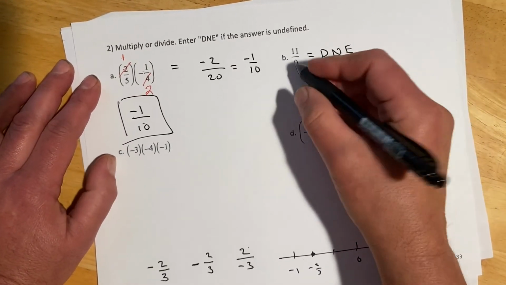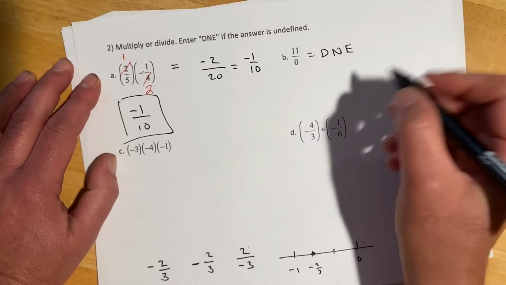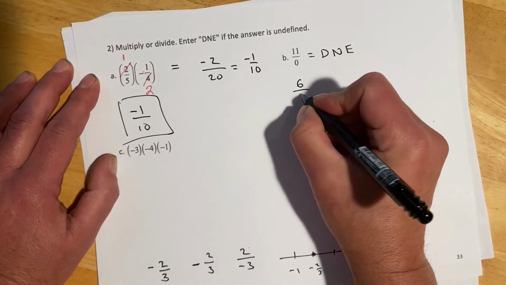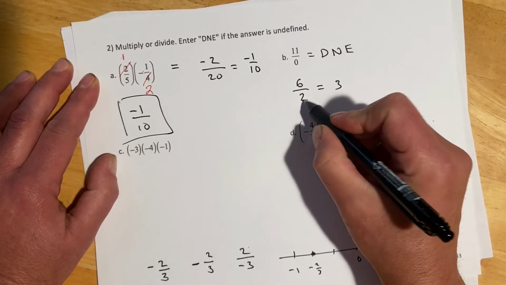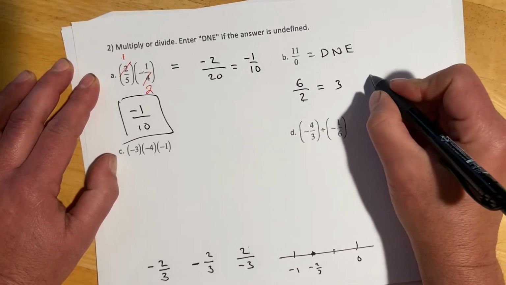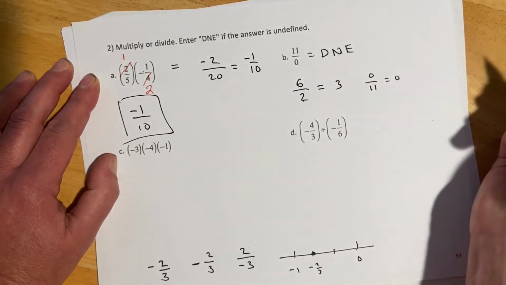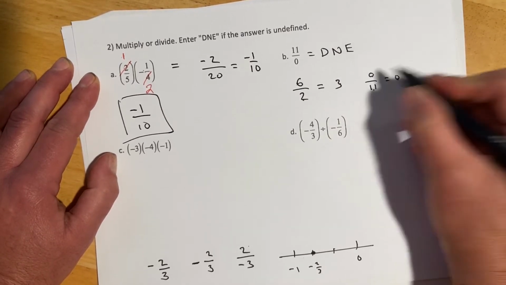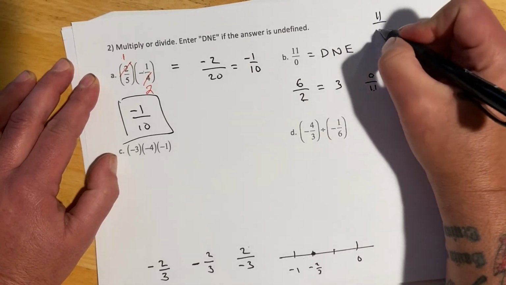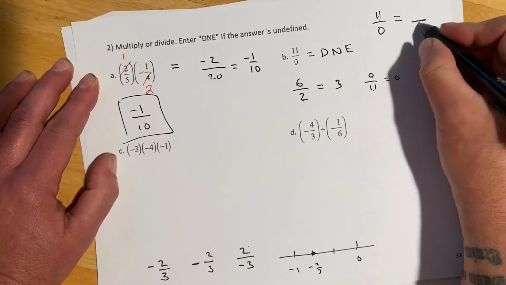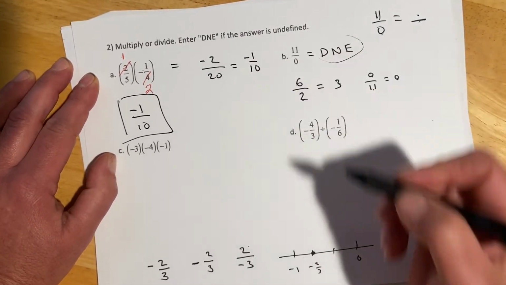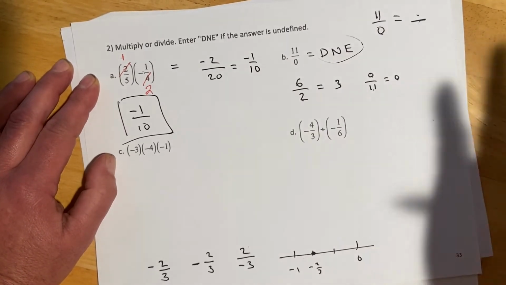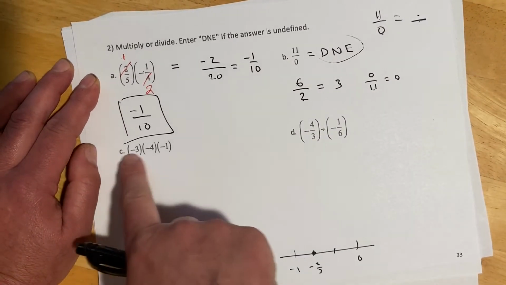Another way of thinking of that, and sometimes you'll get just a little hung up on this, think about if I have 6 divided by 2, right? That would make 3. And that's because 2 times 3 makes 6. If I have 0 divided by 11, that one does make 0 because 11 times 0 is 0. But if I have 11 over 0, there's nothing I can put here that 0 times that gets me back to 11. So that's why we cannot divide by 0, and that's going to be our D and E.